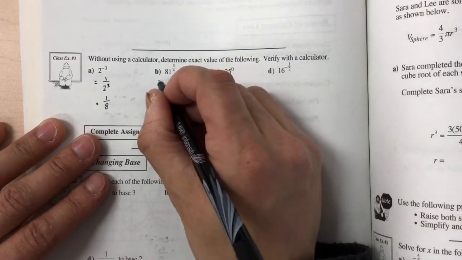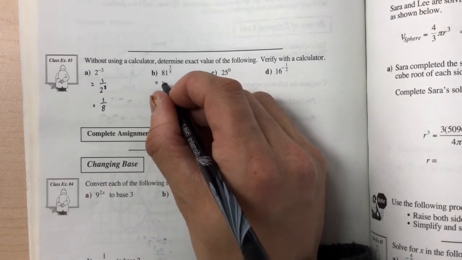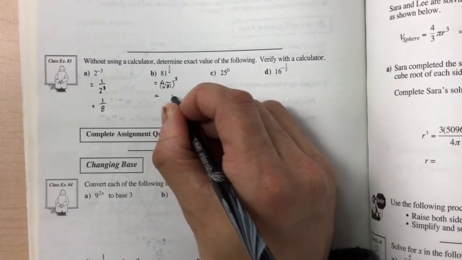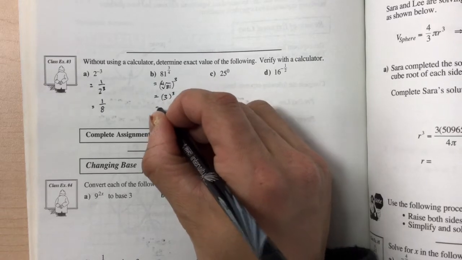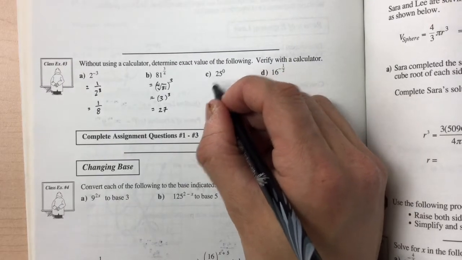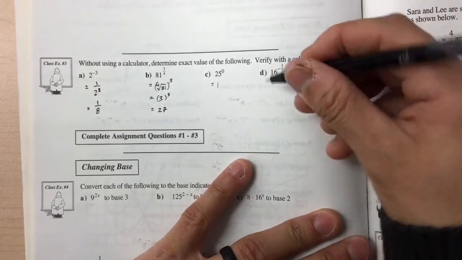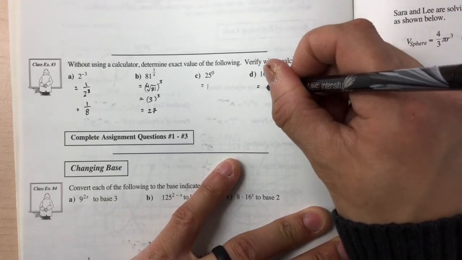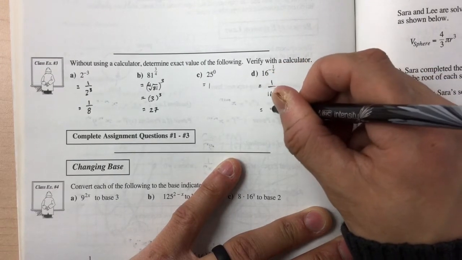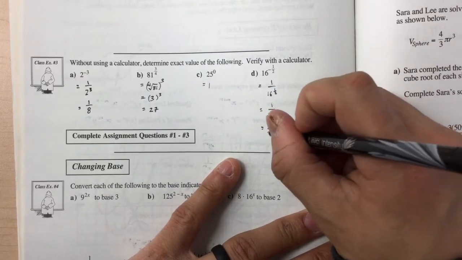With this next problem, I can express this using my rational exponent law. We would have the fourth root of 81 to the power of 3, which would be 3 to the power of 3, or 27. By the zero power law, we have 25 to the power of 0, which is equal to 1. And 16 to the negative 1/2, we can express this first with a positive exponent, which would be 1 over 16 to the 1/2, which is equal to 1 over the square root of 16, or 1 over 4.